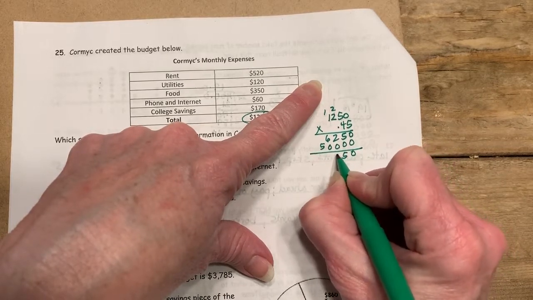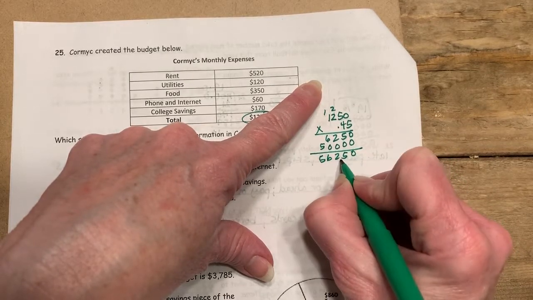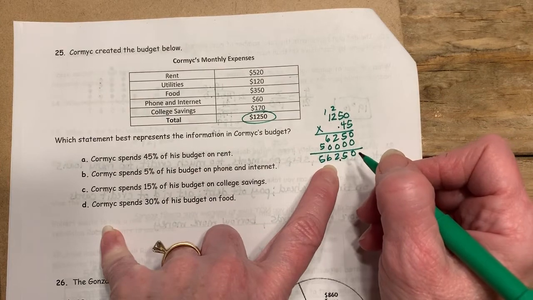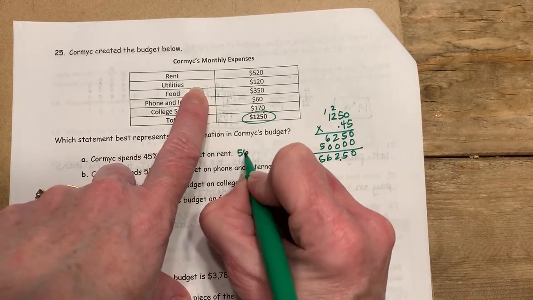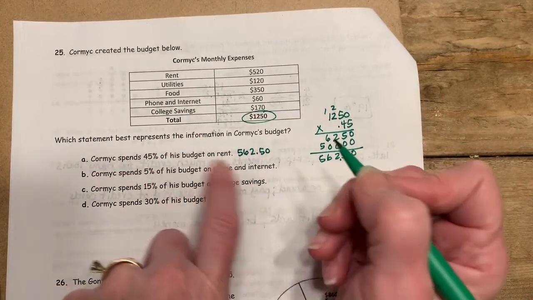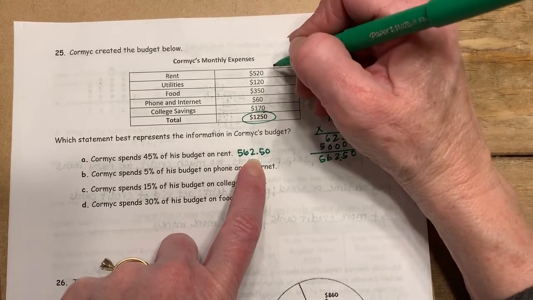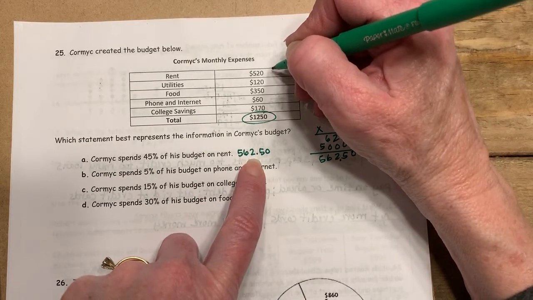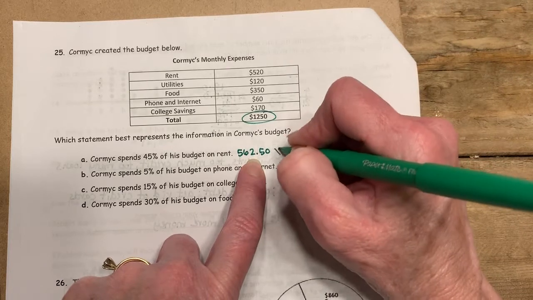That would be 0.5265, with 2 decimals. So he spent $562. If it's 45%, then it should be this much. But I can see here it says that he spent $520. So this is not correct.